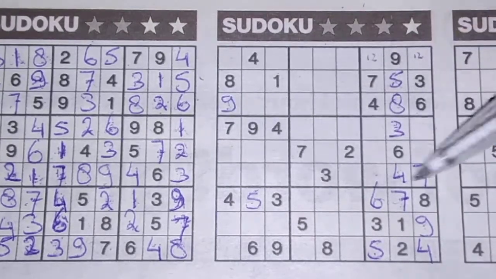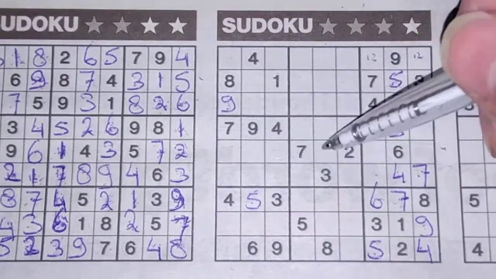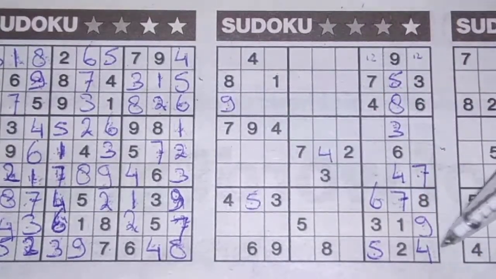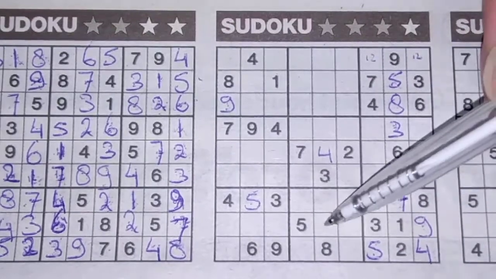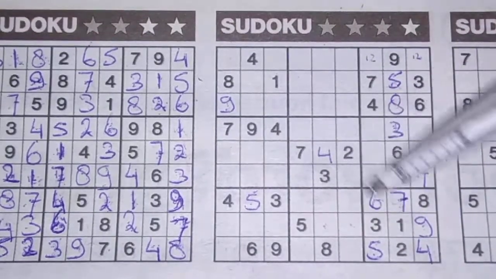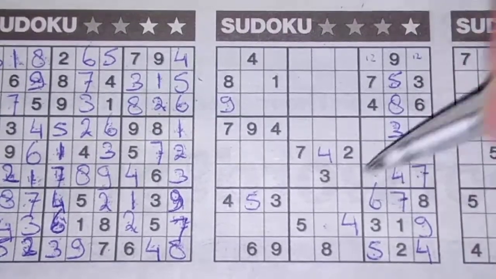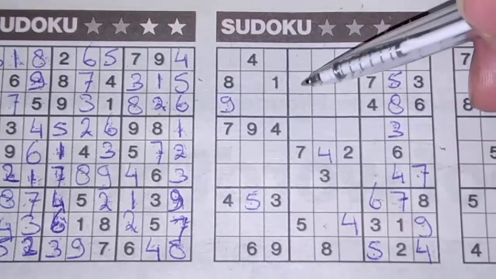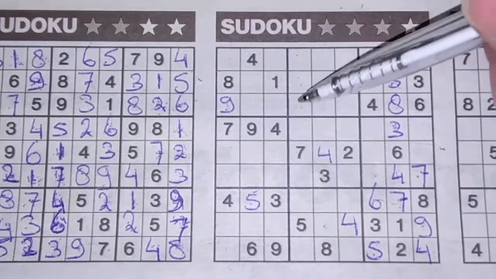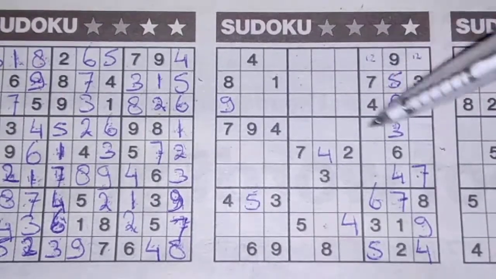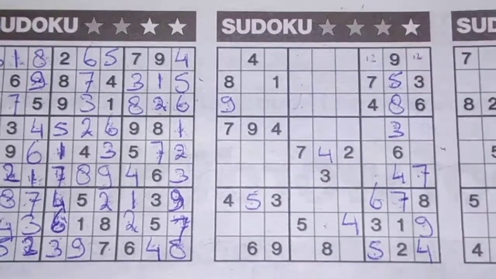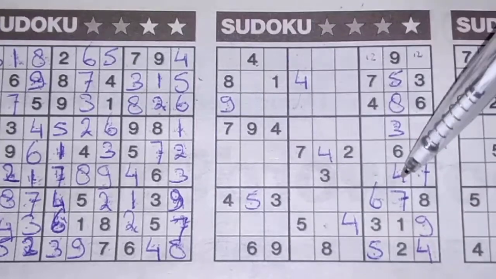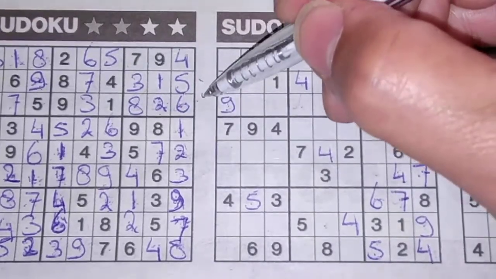4 in this row, 4 in that row, so in the middle row, the only place for the 4 should be here. 4 in this row, 4 in the last row, so in the row between, the only 2 places for the 4 are here or there. I see here 4, no 4 there. 4 should be here. 4 in this column, 4 in the middle column, so in the column next, the only 3 places for the 4 should be here or there. But I see here 4, no 4 there. Here 4, no 4 there. The only place for the 4 should be here. And all the 4s are used, I can see. Yes, number 4.